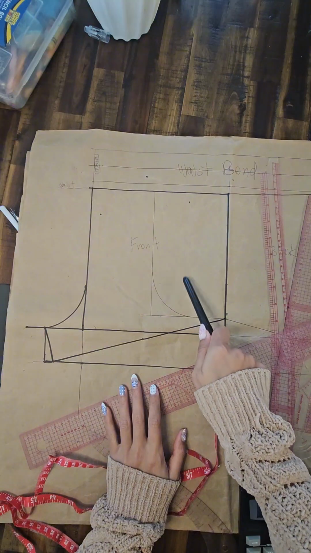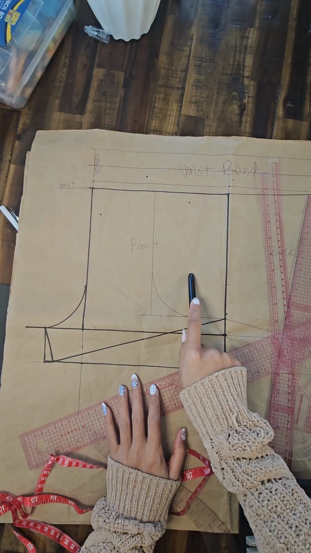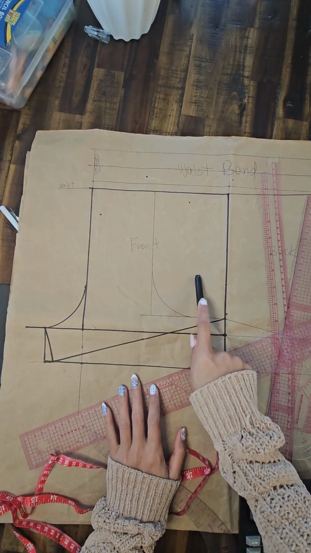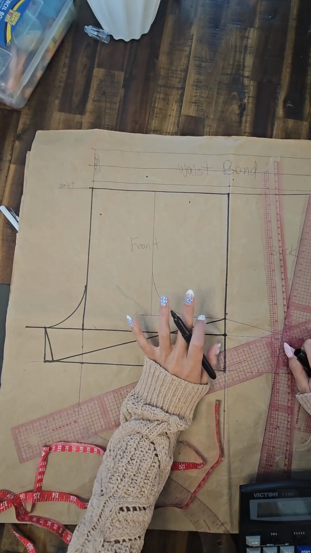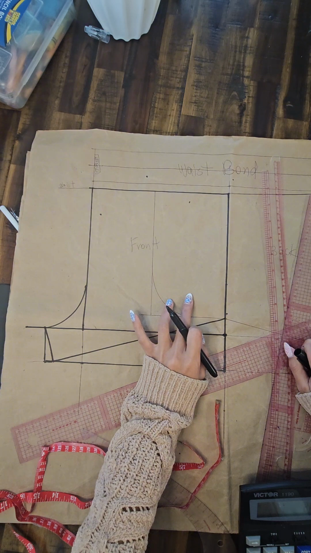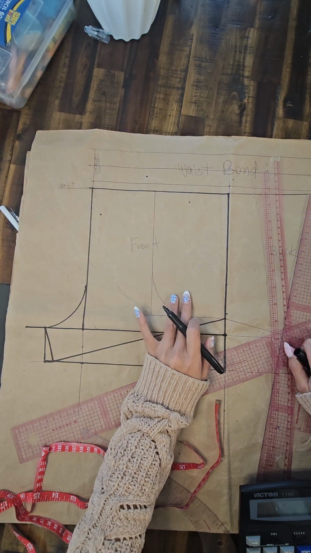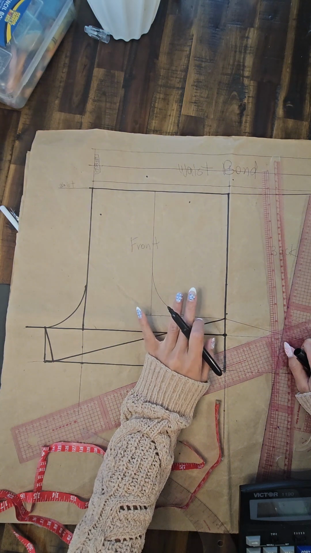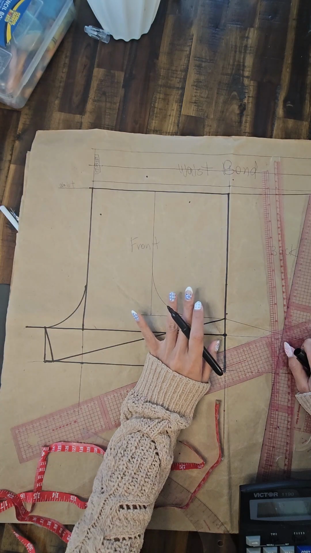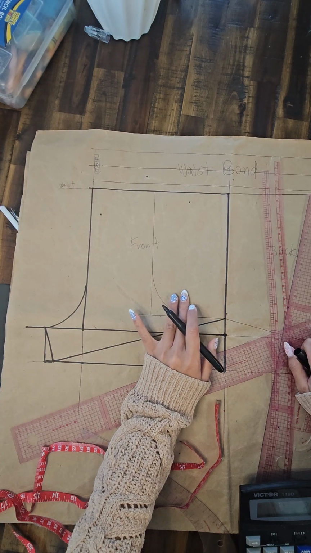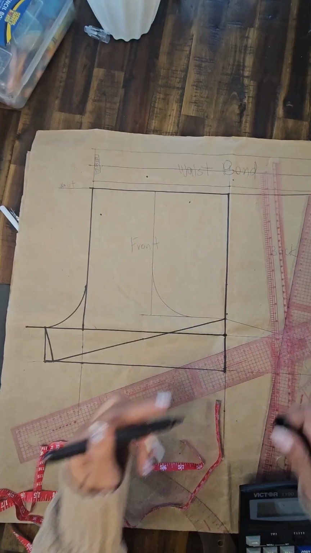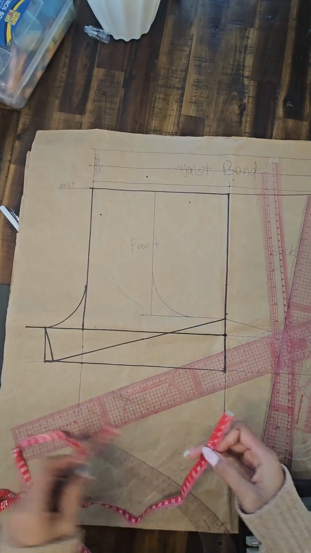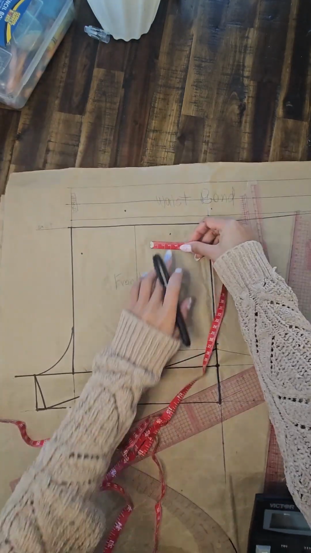And this is the pocket. It's optional, you can have a pocket or you don't have to. Mine is upcycled and already has a pocket, so I didn't have to make a pattern for the pocket. But just in case you want a pocket, this is the measurement I did.